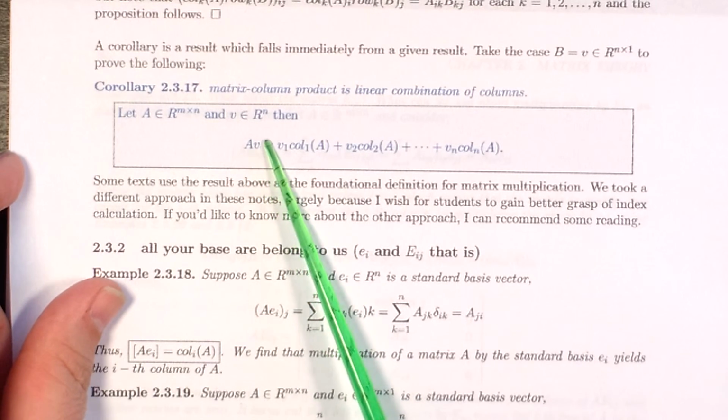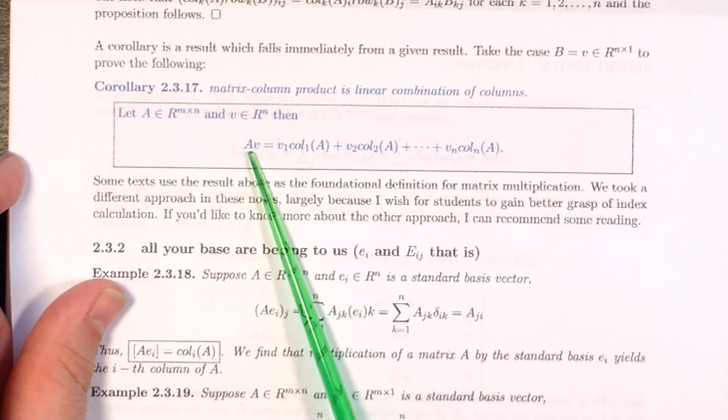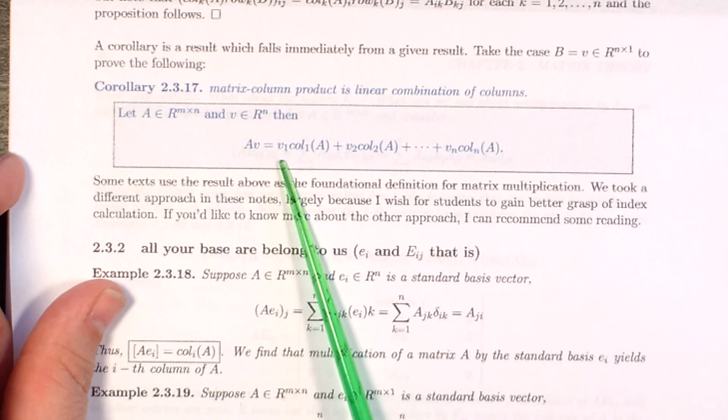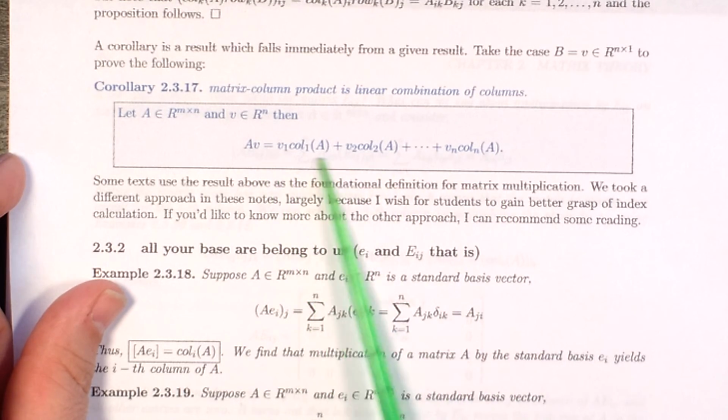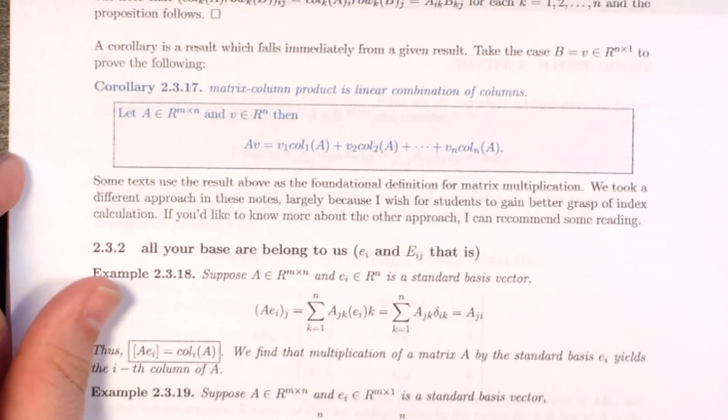Certainly, in my view, the most important application of this is the case when B is just equal to v. It's just a column vector. In that case, we get that the product of the matrix times the column vector is a linear combination of the columns of the matrix. We'll use this a lot a little bit later on.